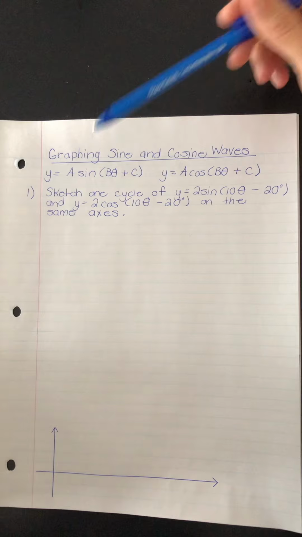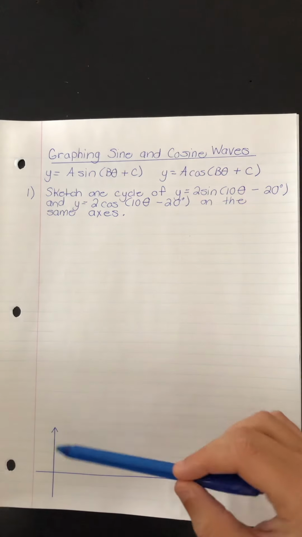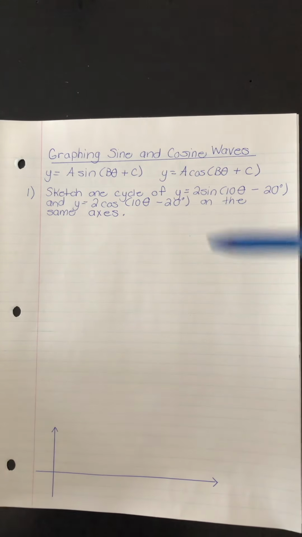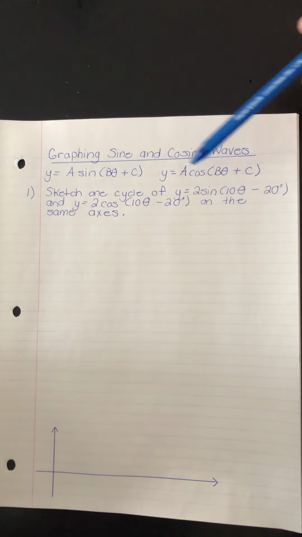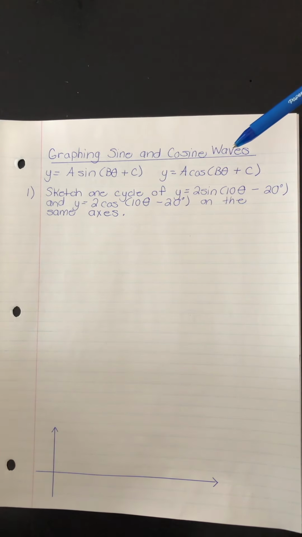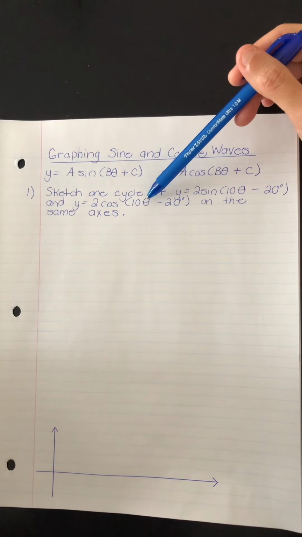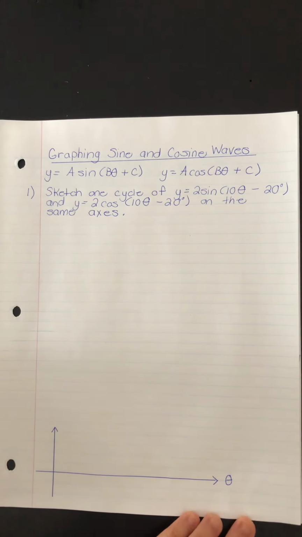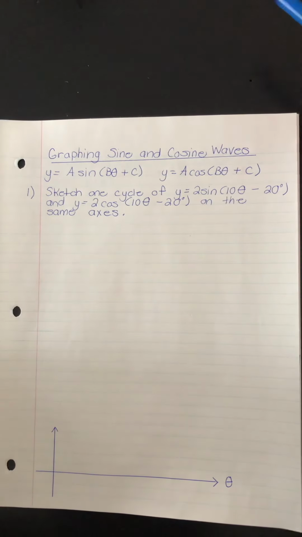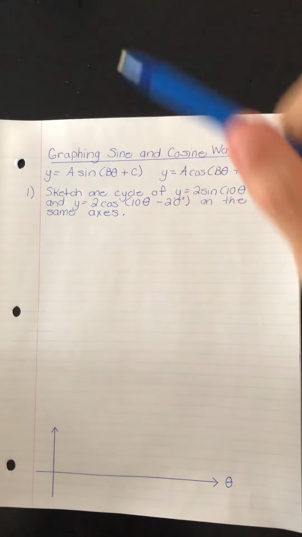So what we're going to do is, on the same axes, graph both a sine wave and a cosine wave. Now these have theta as the independent variable. That means theta is going to be on the horizontal axis. The dependent variable is y.